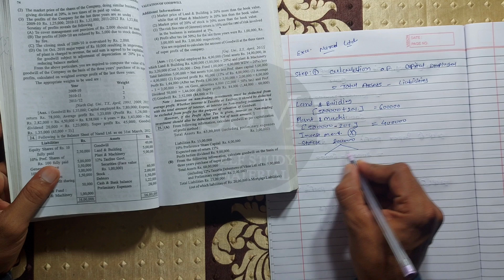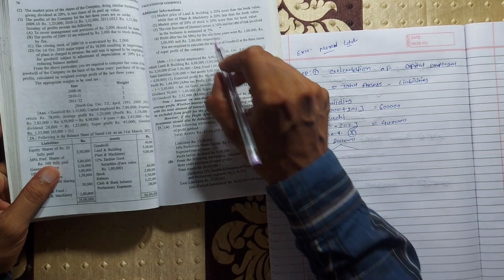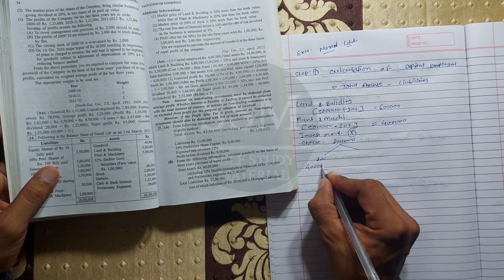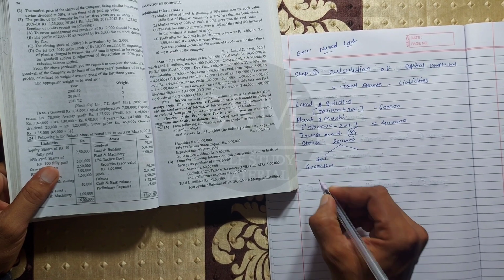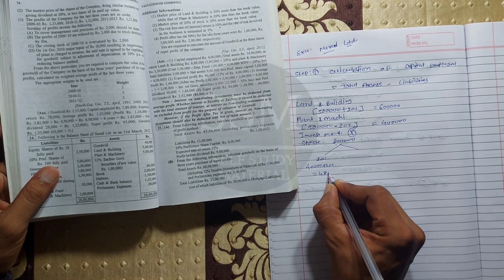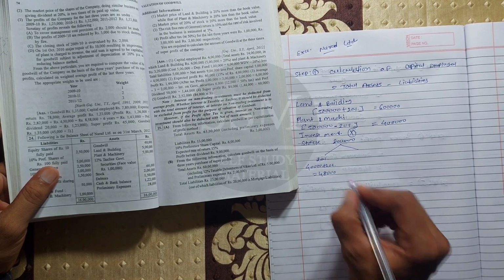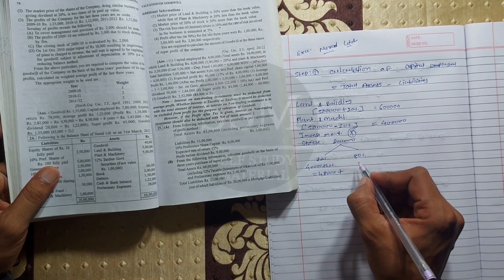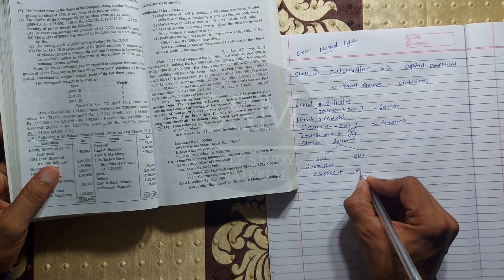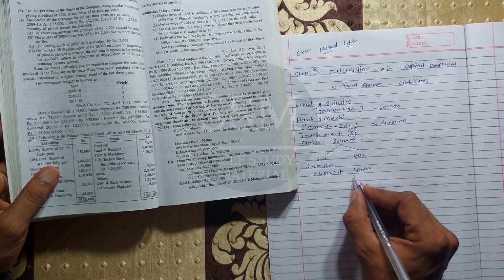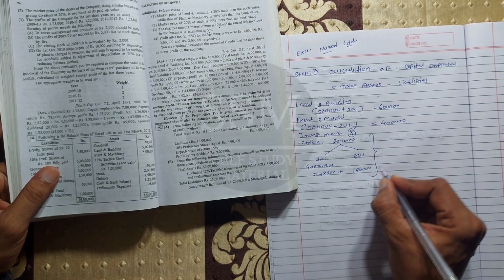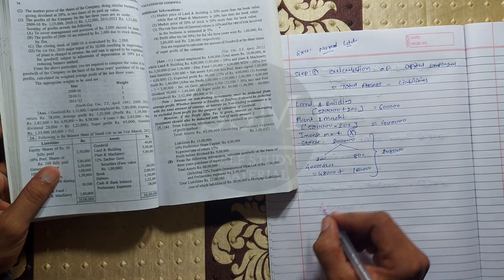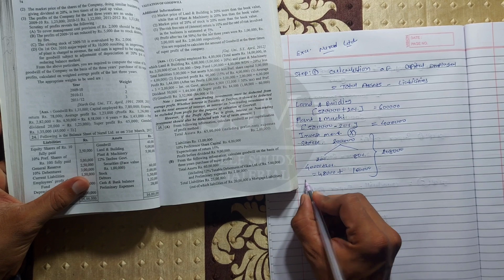Out of 2 lakh, 20% stock, that is 40,000, is 20% more than the book value, so its total value is 48,000, plus the remaining 80% stock value, 2 lakh multiplied by 80%, answer is 1,60,000. Total stock value is 2,08,000 rupees.